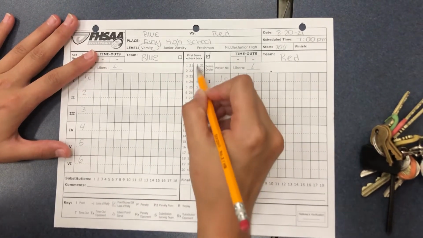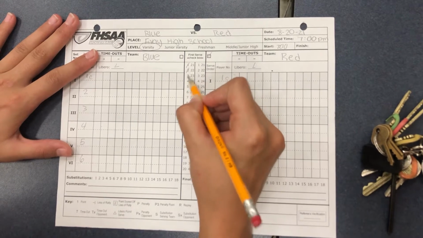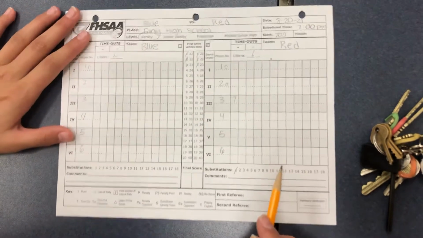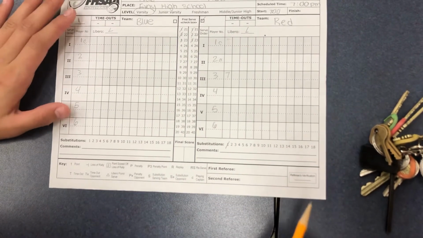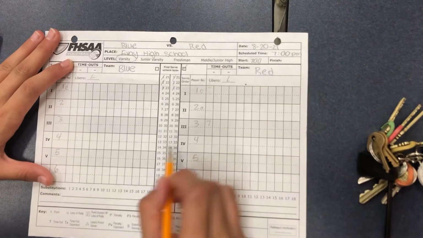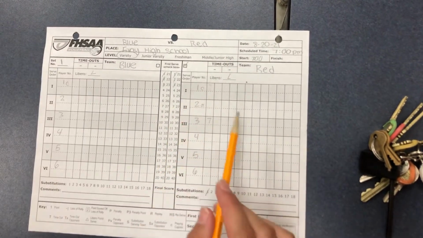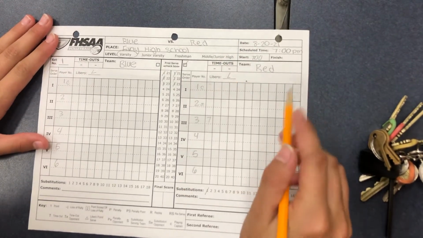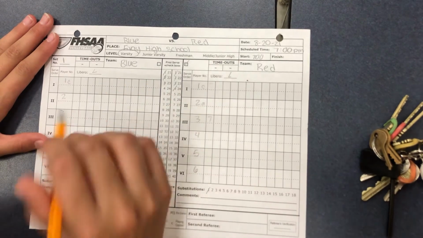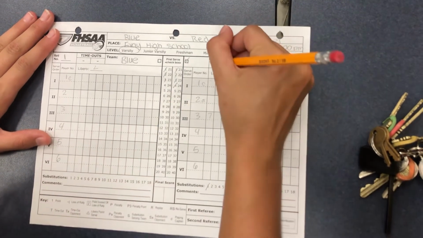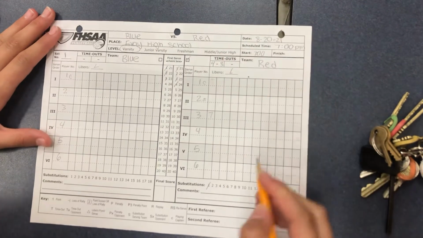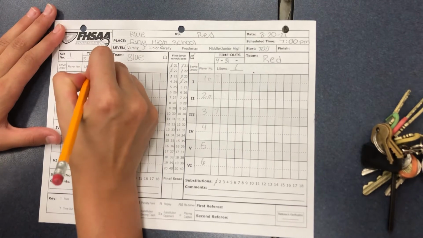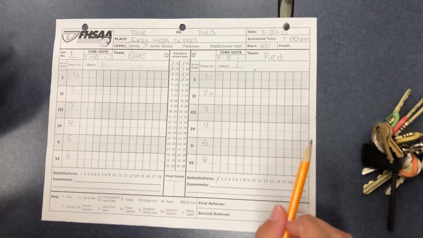And then over here, this is where you keep score. So 1, 2, 3. You just mark them off as each team gets points. And then we write the timeouts here. So you write the score of the team that took the timeout. So if the red team took a timeout and their score is 4 and the blue team's score is 3, you're going to write 4, 3. And if the blue team took the timeout, you're gonna put 3, 4. Each team has 2 timeouts.